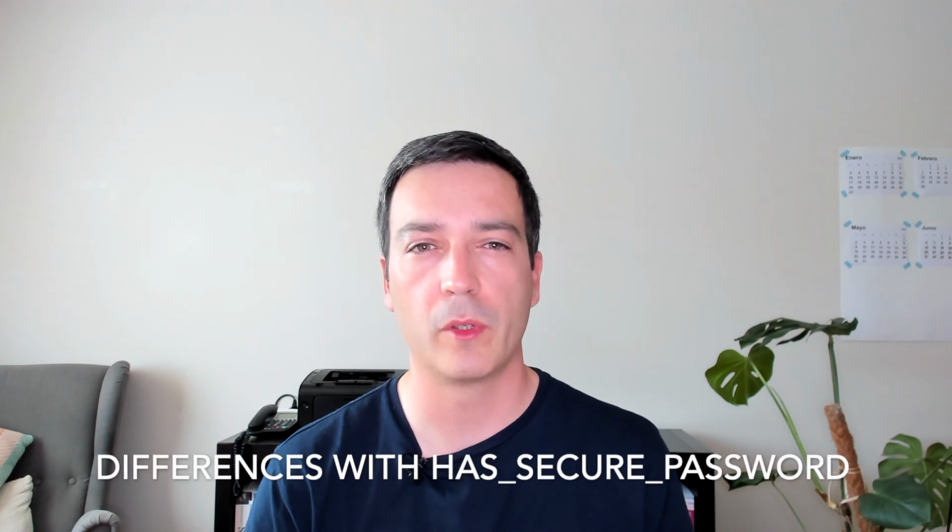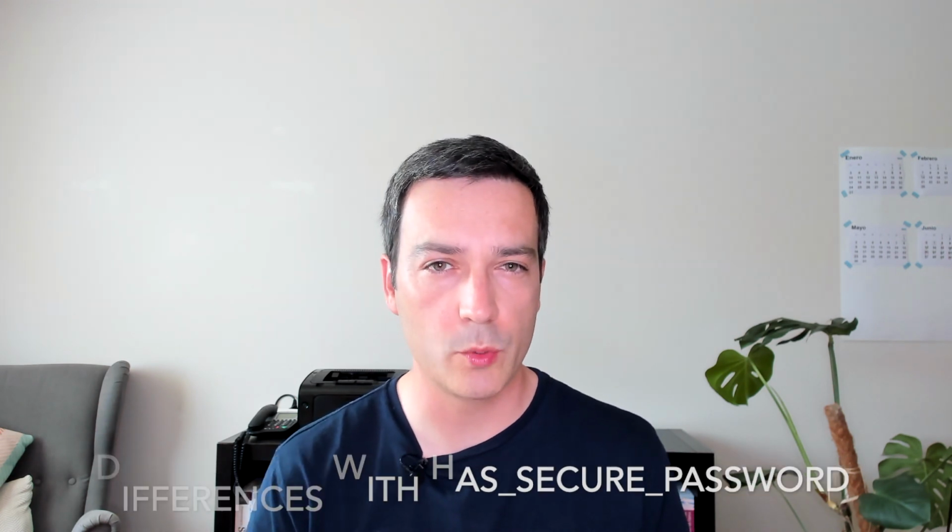so that you can encrypt the data in the meanwhile. And now that we are talking about encryption, do you remember has_secure_password from my last video? So with has_secure_password there was also an encryption process. But first of all, let's say that they are completely different features thought for completely different problems. has_secure_password was only built with the idea in mind of encrypting passwords, and that means that it's not reversible.